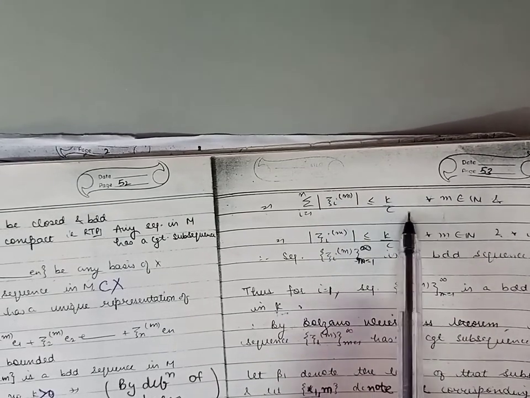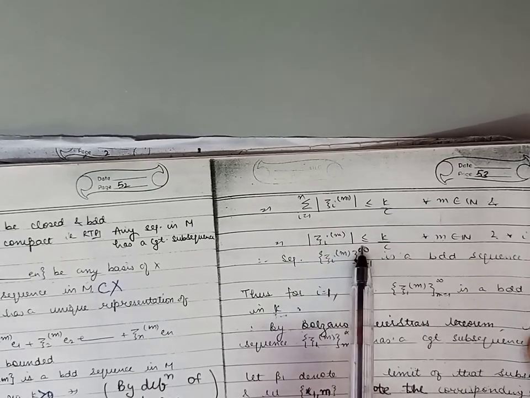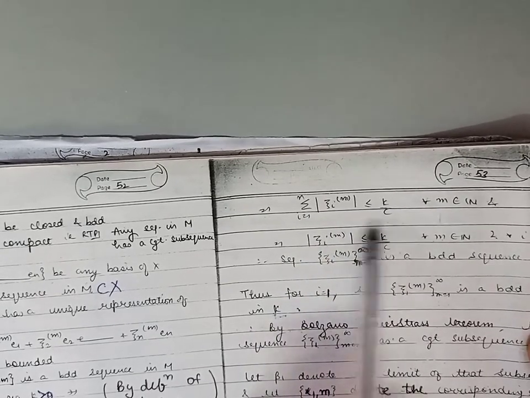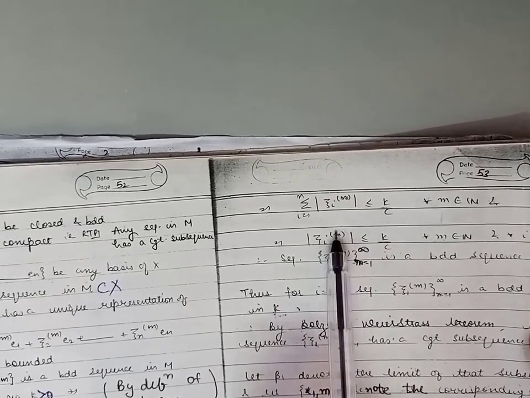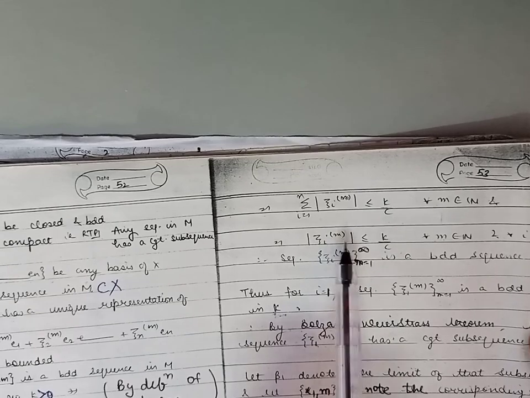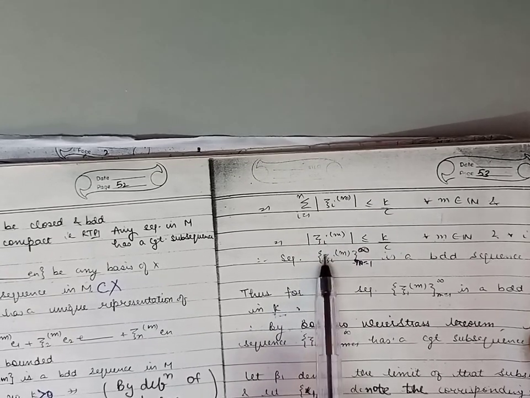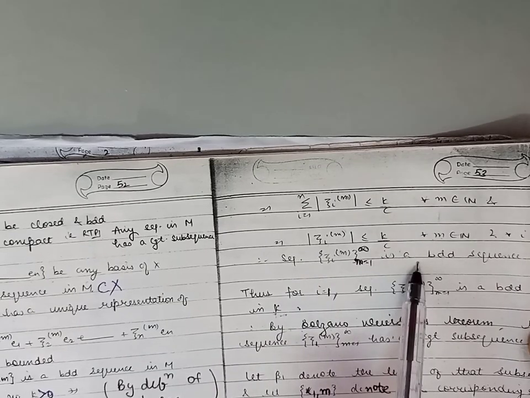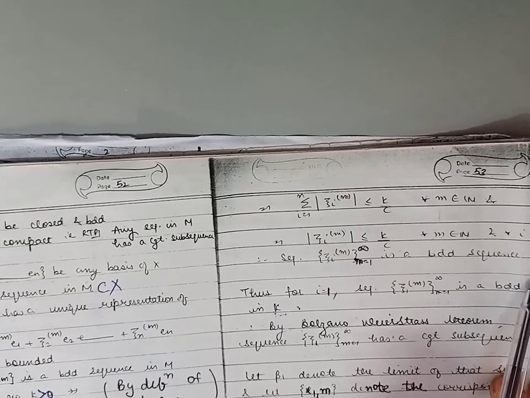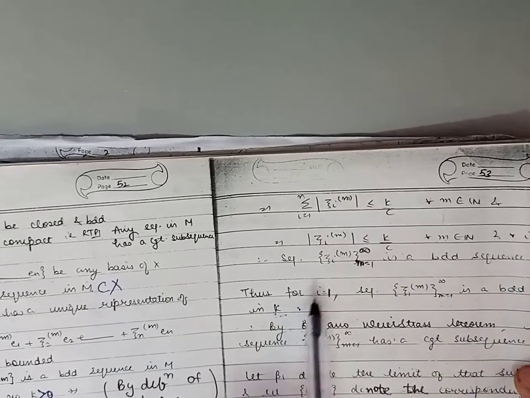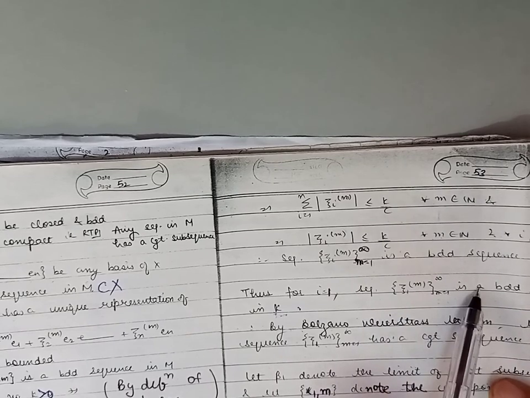From here we can see that the mod of xi_im is less than or equal to k by c, and this is true for every i varying from 1 to n, and m a natural number. So this proves that the sequence formed by the scalars xi_im is a bounded sequence in the field K. K is the field of scalars. For i equal to 1, this becomes xi_1m, a bounded sequence in K.